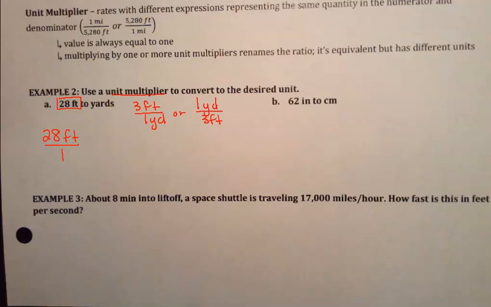And I'm going to multiply that by one of my unit multipliers. But I want the one that's going to cancel the feet out and leave me with yards. Well, that's going to be this one, because I have feet in my numerator, so I need feet in my denominator, so they'll cancel. So I'm going to multiply this by 1 yard over 3 feet. So my feet cancel. And I'm going to do 28 times 1 is 28. 1 times 3 is 3. And my unit is yards.